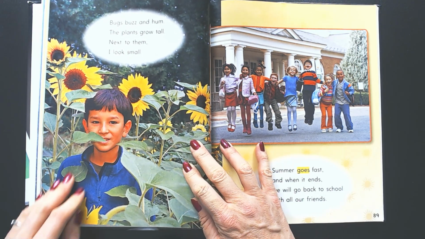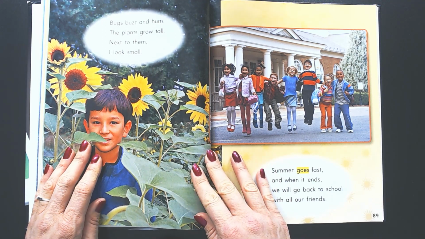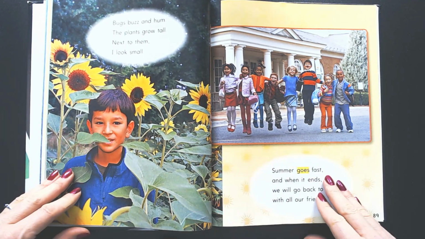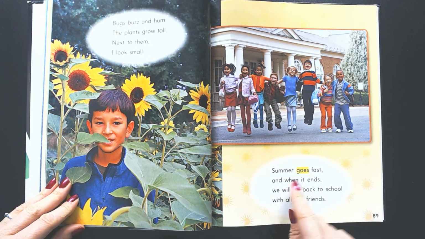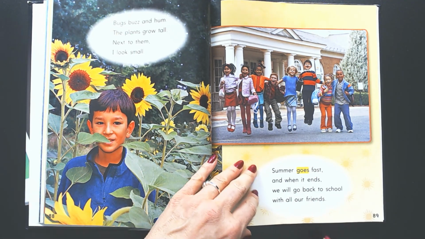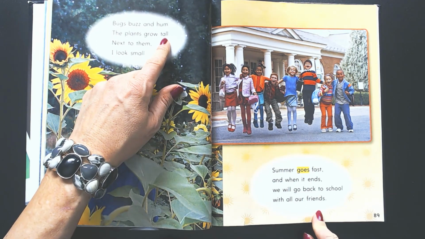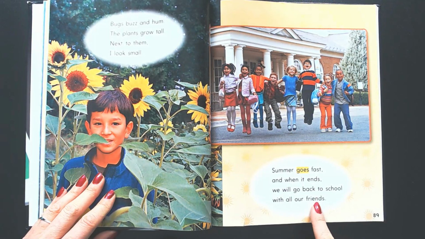So insects, it's like they all die off in the wintertime. It's too freezing cold for them. But in the summer, that's their day. That's their time. You see them everywhere. Summer goes fast, and when it ends, we will go back to school with all our friends. This is a bit of a rhyming book, isn't it? Tall, small, ends, friends.